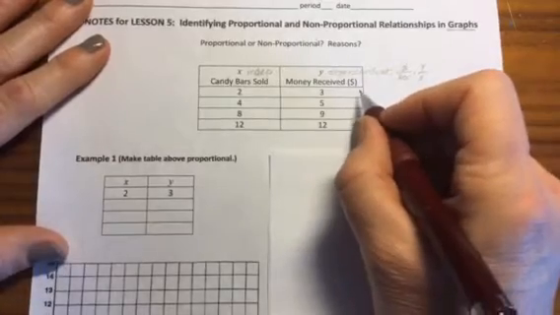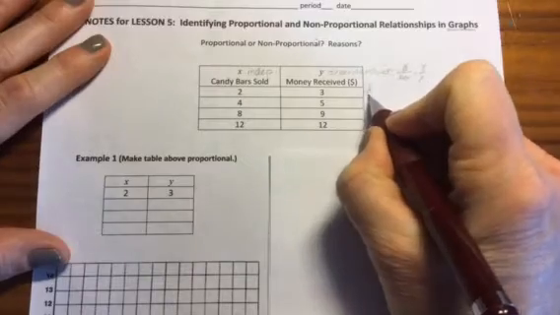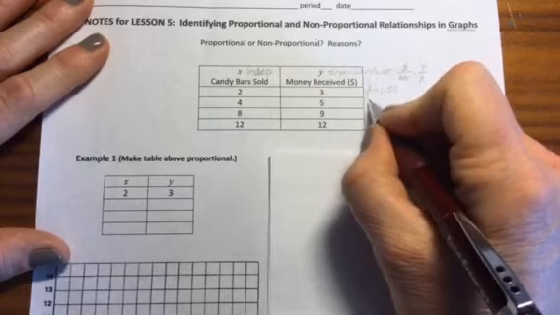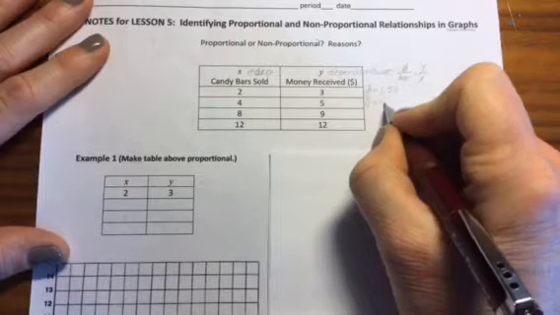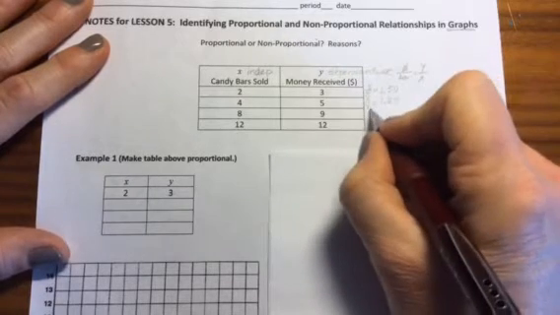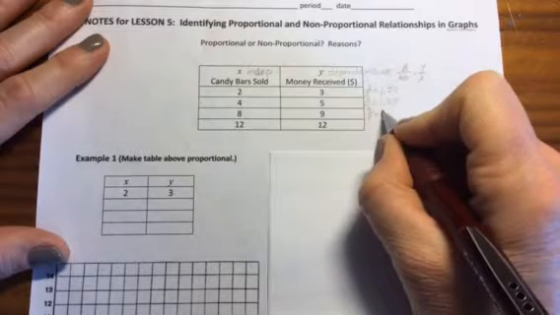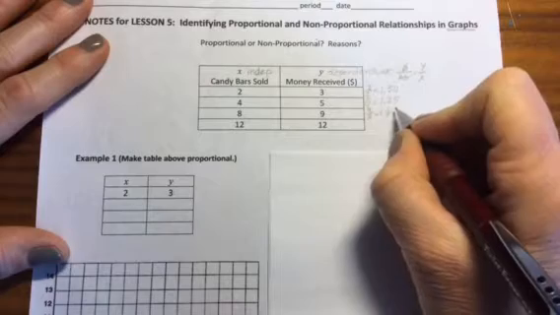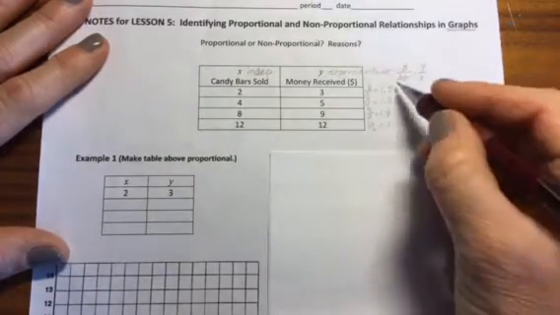So when we look at this to see what our unit rate is actually going to be, we'll take 3 and divide it by 2, and we get 1.5. We're going to make that 1.5 because we're talking about money, so that's $1.50. And then 5 divided by 4 is going to be 1 1/4, or 1.25. And then 9 divided by 8 is going to be 1 1/8, and then 12 divided by 12 is going to be 1. So none of these are equal.